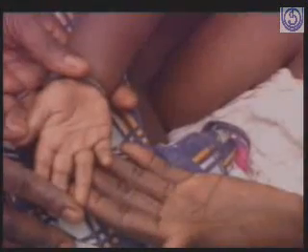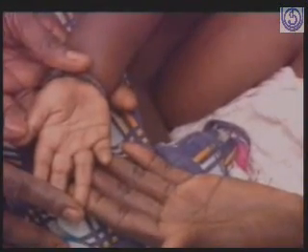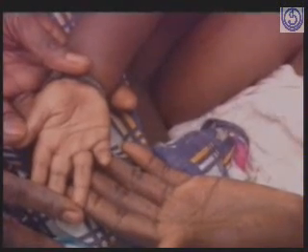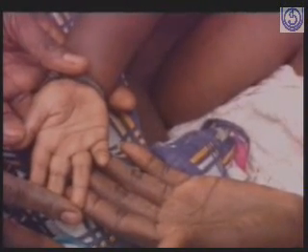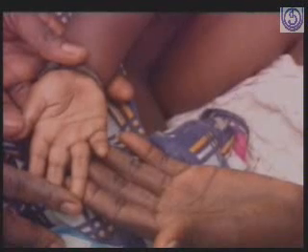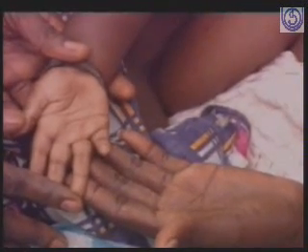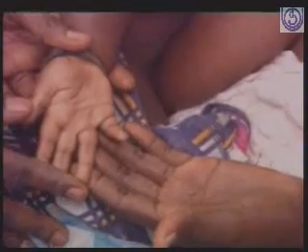This child's palm is normal. It is a healthy pink color. This child has severe pallor. Anemia occurs in children who are not eating foods rich in iron, or who have malaria, hookworm, or whipworm. Severe anemia can be life-threatening.